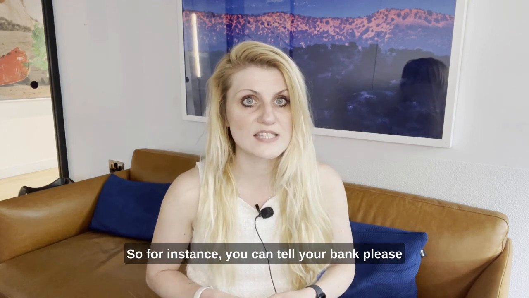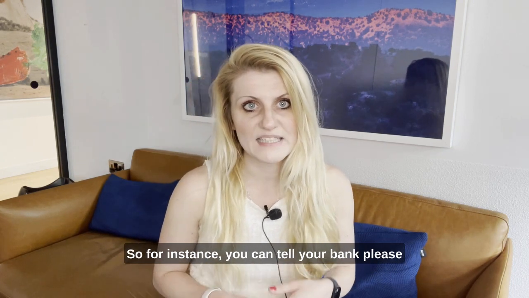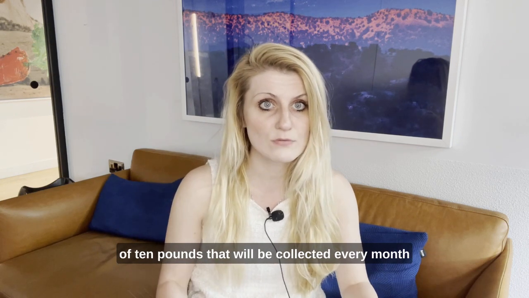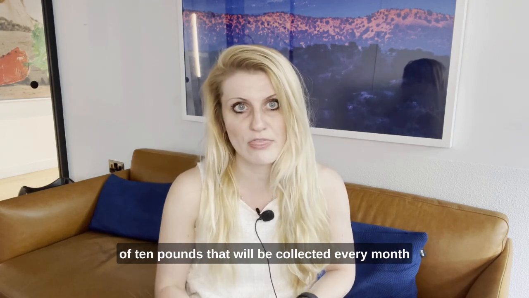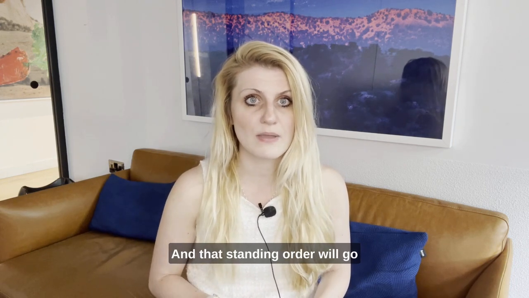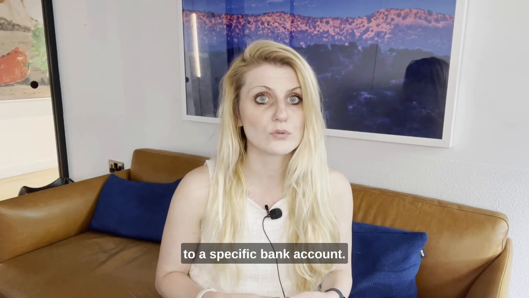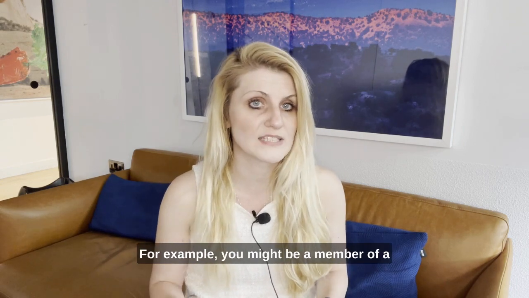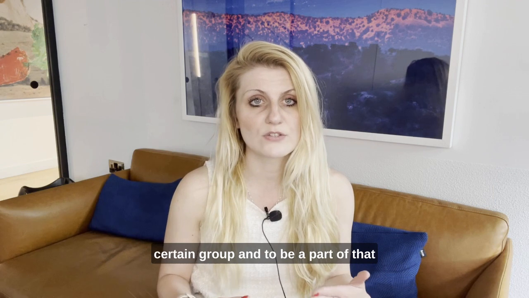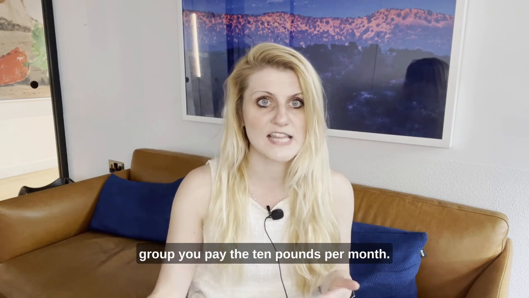So for instance, you can tell your bank, please set up a standing order for an amount of £10 that will be collected every month on the 10th day of every month, and that standing order will go to a specific bank account. For example, you might be a member of a certain group, and to be a part of that group you pay this £10 per month.